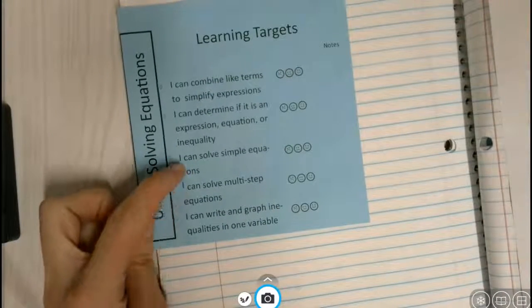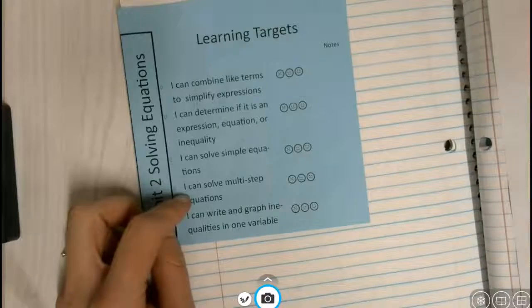Right, in this lesson, we're really going to be continuing our work solving some equations and looking at what that looks like with a little bit more complex equations. So we always want to start with our learning targets. We're going to solve some simple equations and start to look at some multi-step equations. We're really going to nail this one down between this lesson and your next one as well, so keep that in mind.